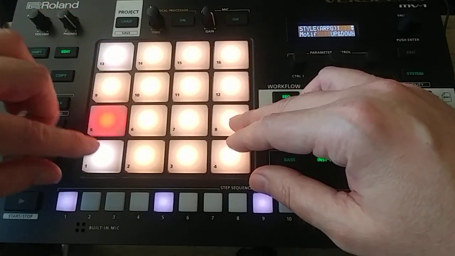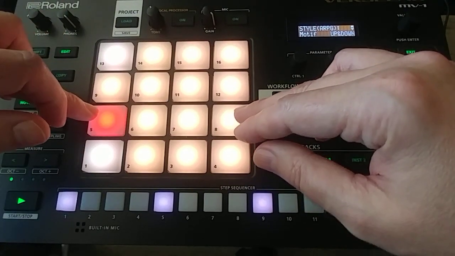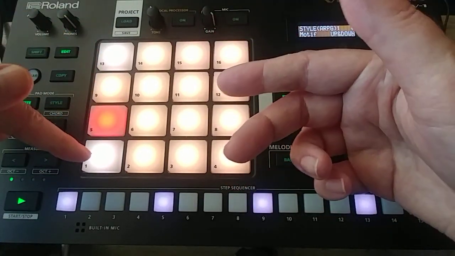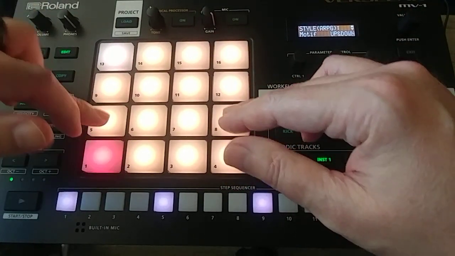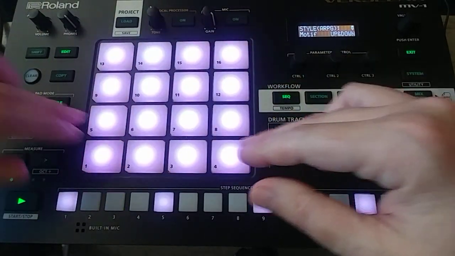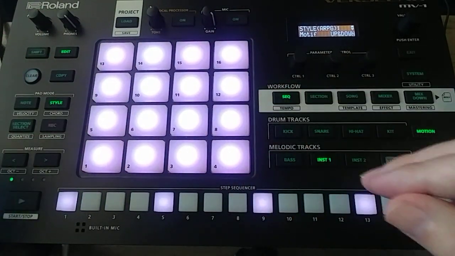If you have 4 notes, that would be the pattern. Then it would restart at the first one. Let's take a listen again. So this is up and down.